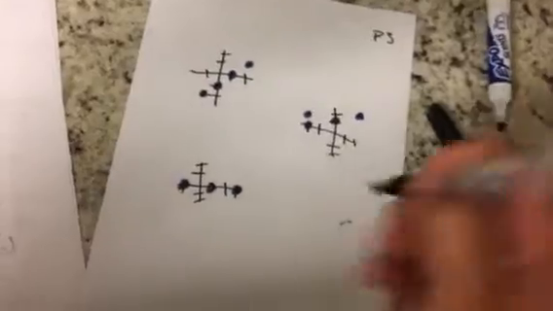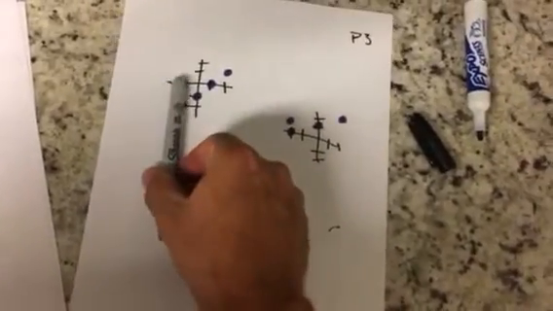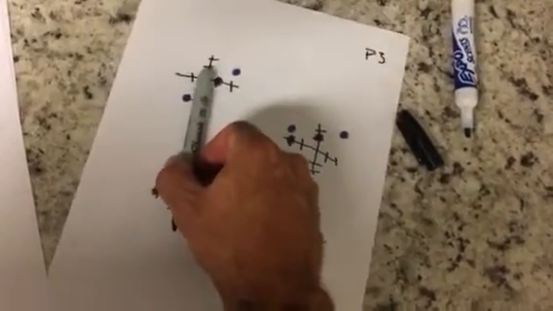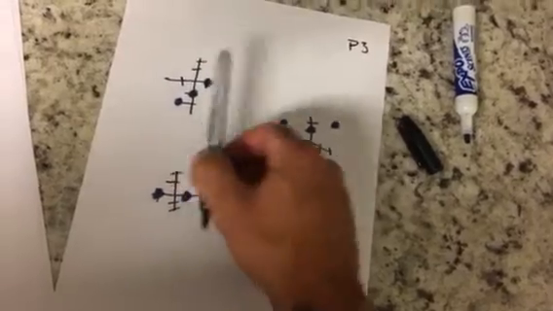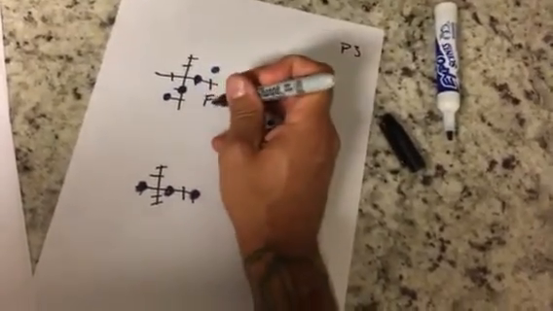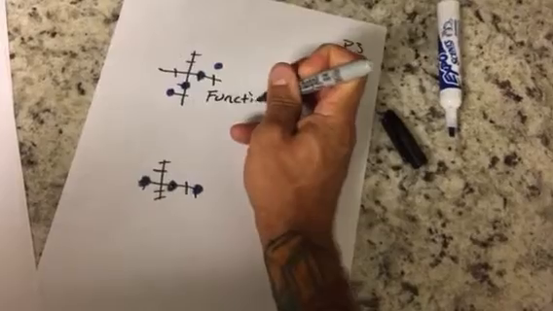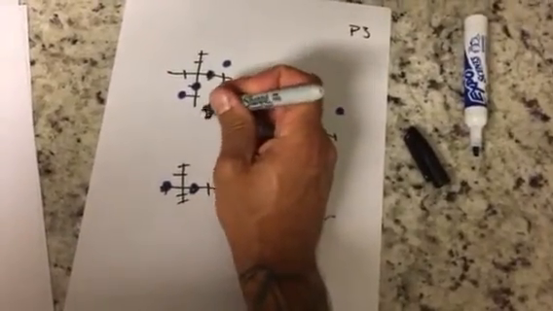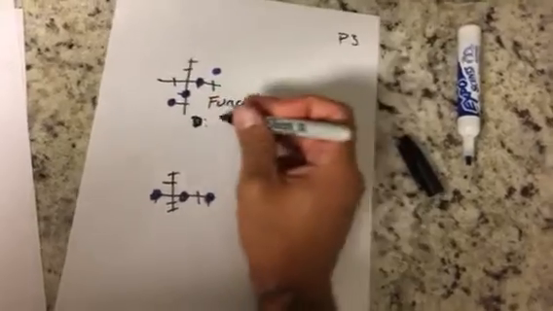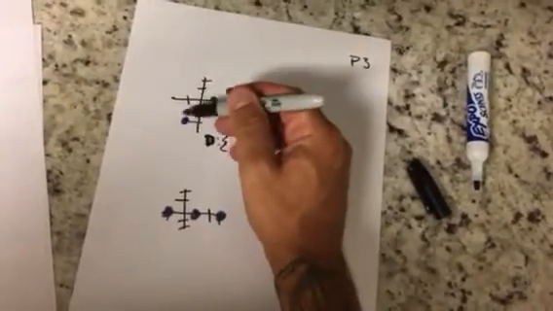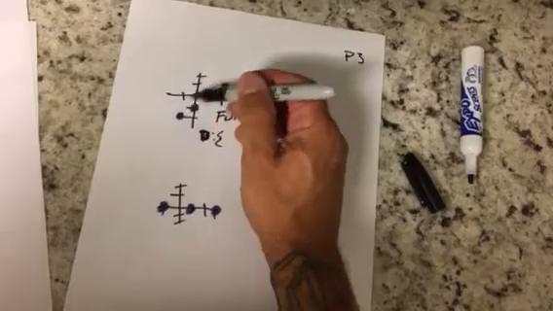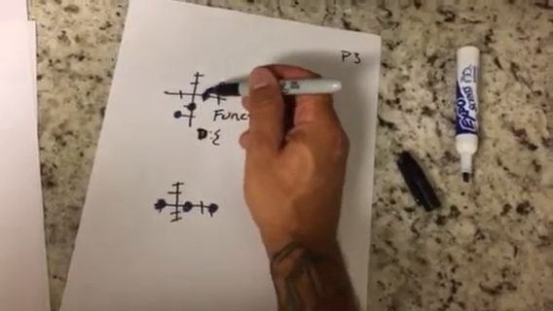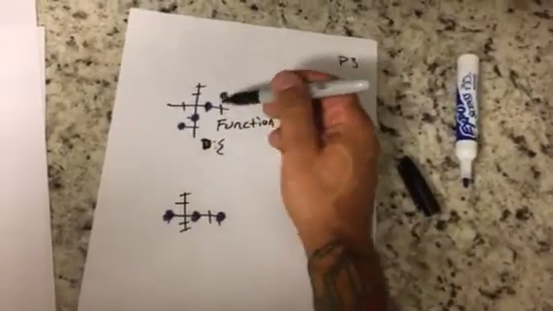Okay, so we're looking at these blue points. Does it hit 2 points at the same time? And on this one, the answer is no. So this one's a function. My domain is going to be negative 1. There's an x of negative 1. 0, there's an x of 0. 1, x of 1, 2.